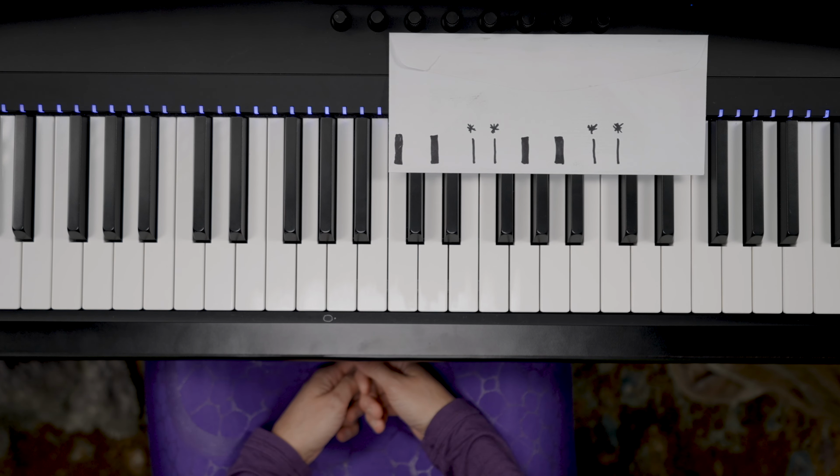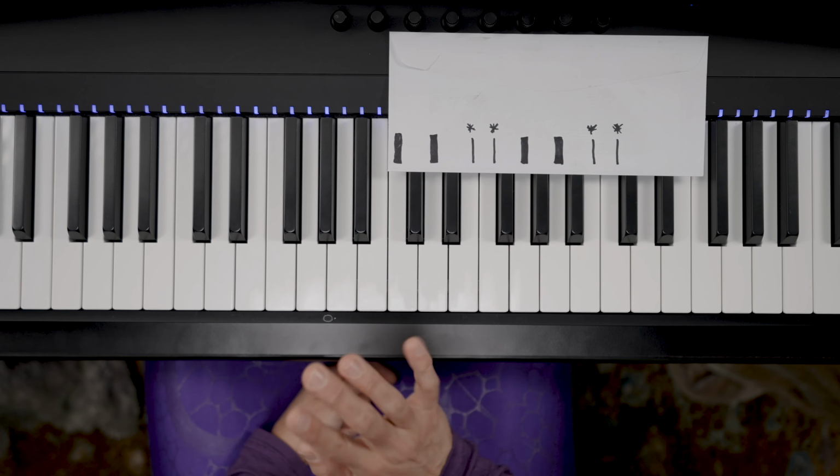So what is the pattern to any major scale? Because there's other major scales besides C, of course. I think of where the half steps are. So this goes back to just numbering the notes. There's 8 notes total.